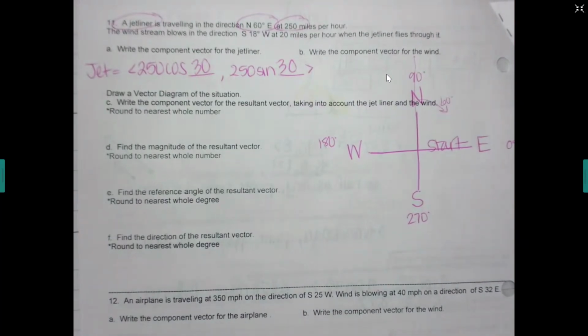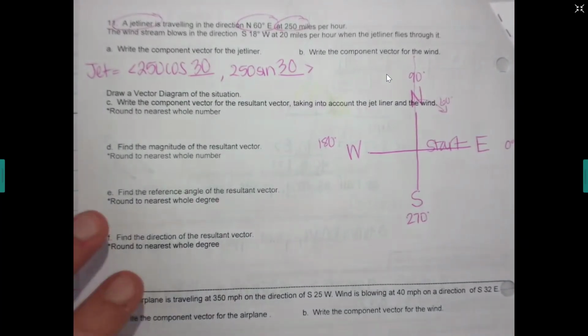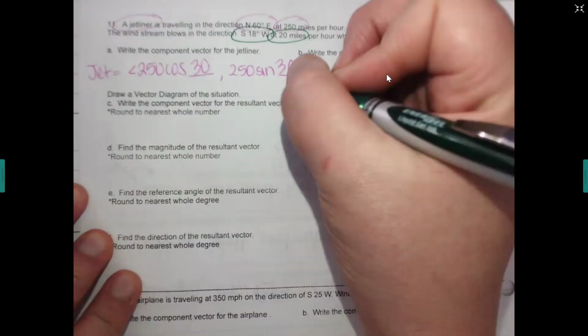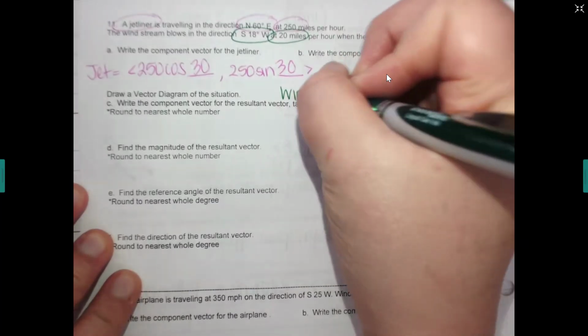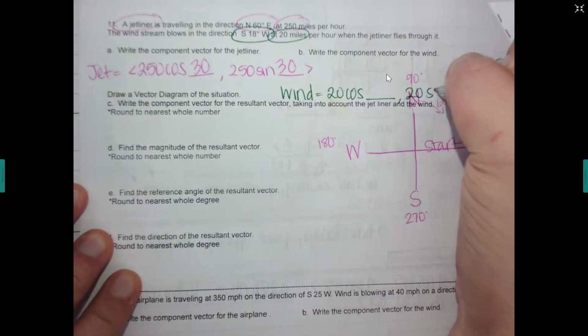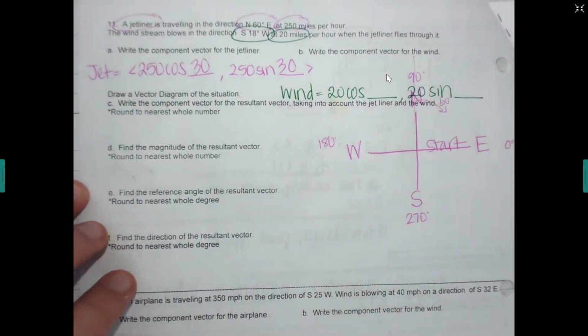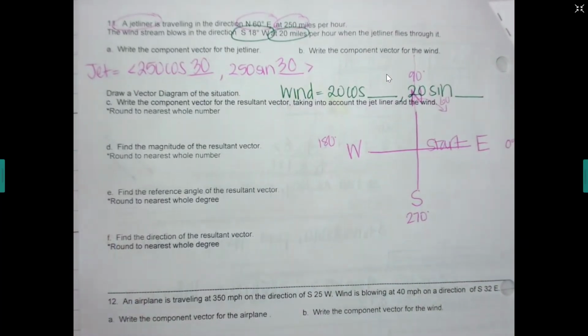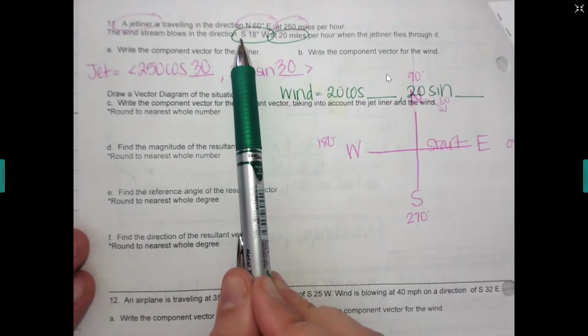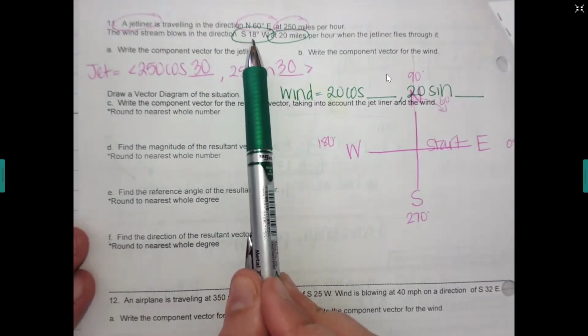Okay, next thing that you want is the wind. It says the wind is blowing south 18 west at 20 miles per hour. So wind equals 20 cosine something, 20 sine something. But then in order for me to know what I put into those spots, I got to think about, you're going to start pointed south, and then you're going to tilt 18 west.